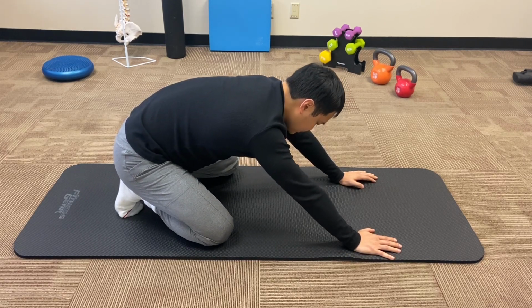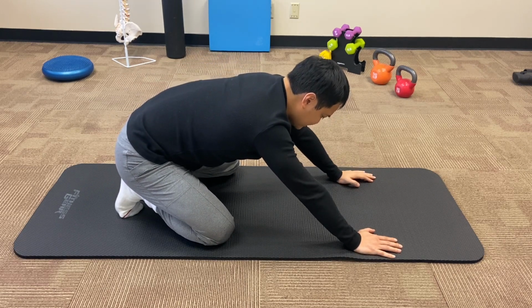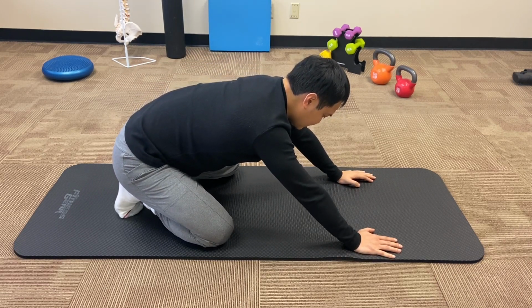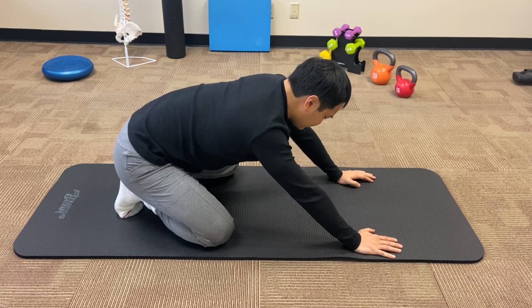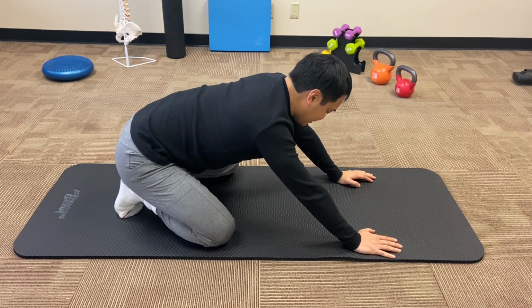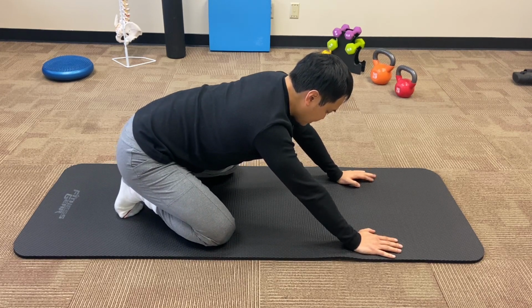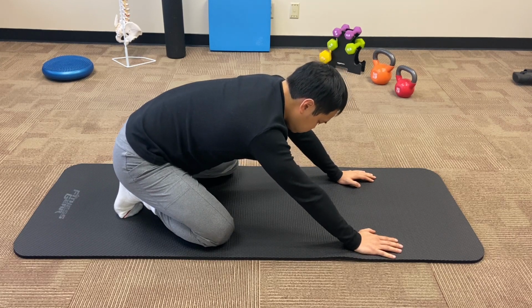So, get a nice stretch across your lower back here. Shouldn't be too intense, shouldn't be painful. Just relaxing into the stretch here. You can wiggle around a little bit to play around with different angles and different motions here. All right, let's do one more time. Exhale.